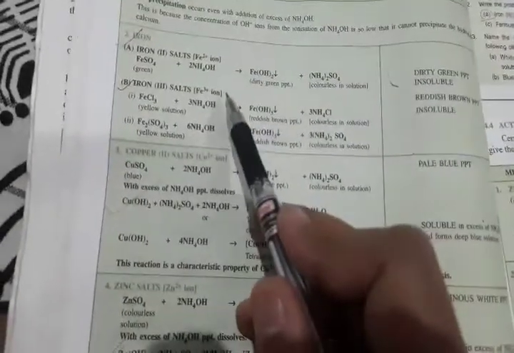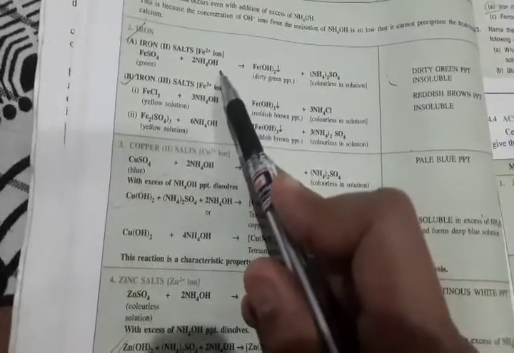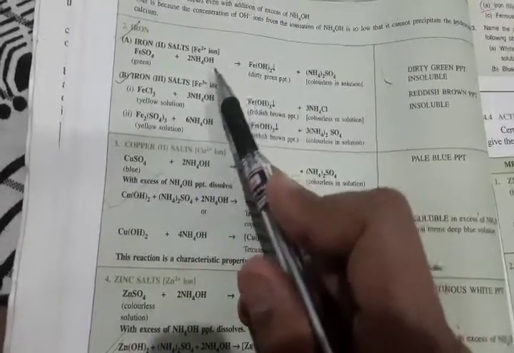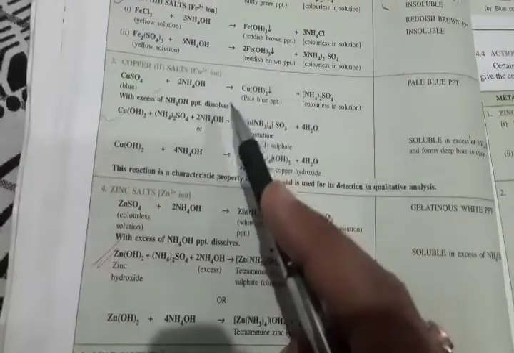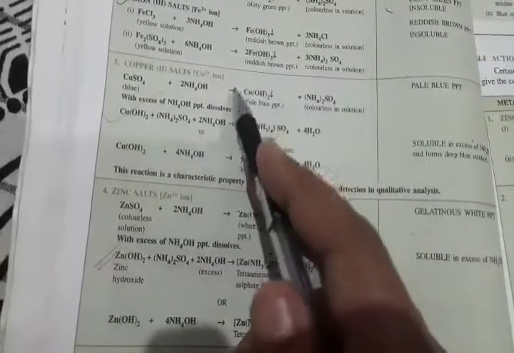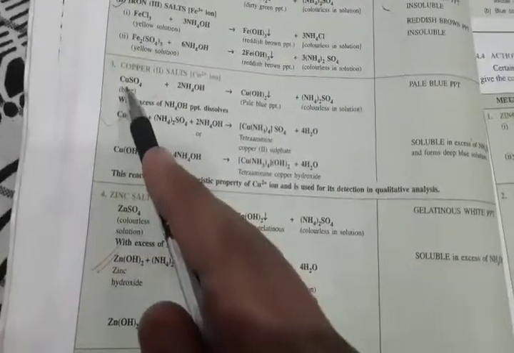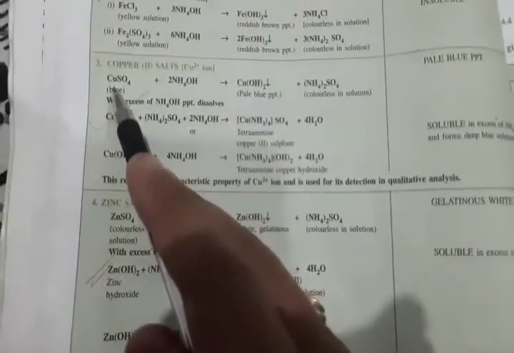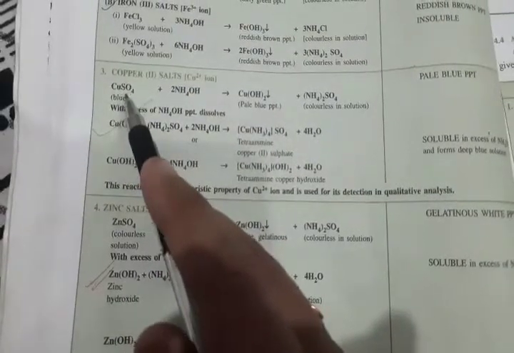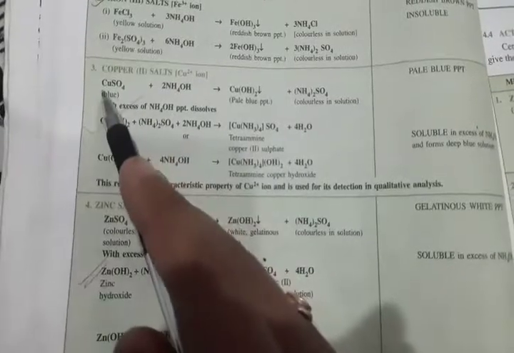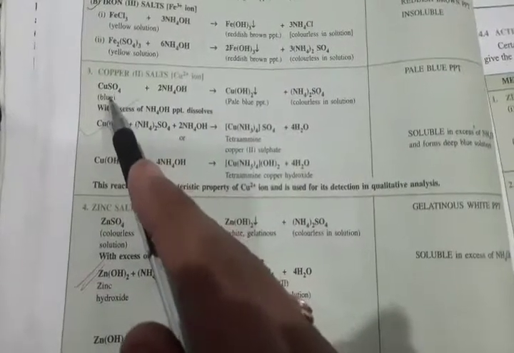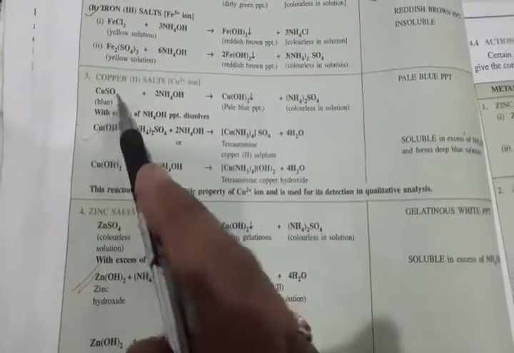Now students might ask, can we add excess of NH4OH here also? Yes, you can add, but it will remain insoluble, right? So these tables you have to learn. I am just giving you the basic things. Like here in the case of Cu(OH)2, many students are thinking that the book has taken copper sulfate, can we take copper nitrate also? No problem, it can be taken with copper nitrate also.